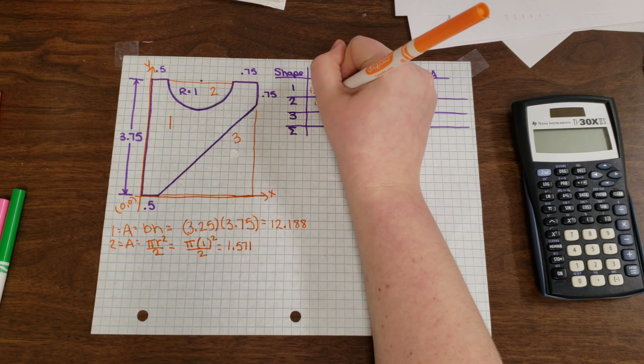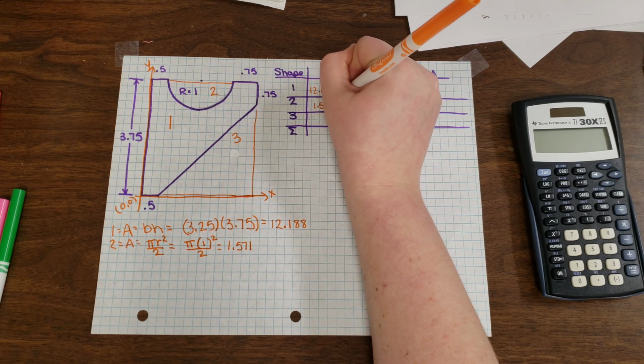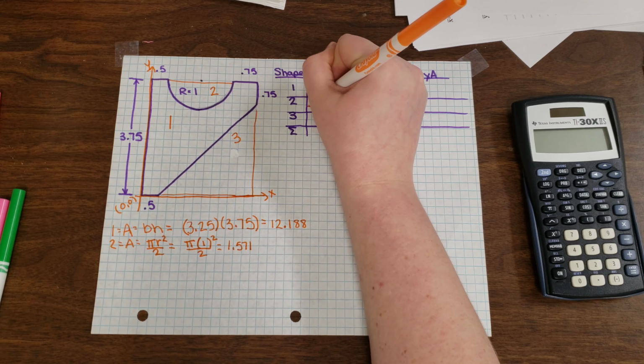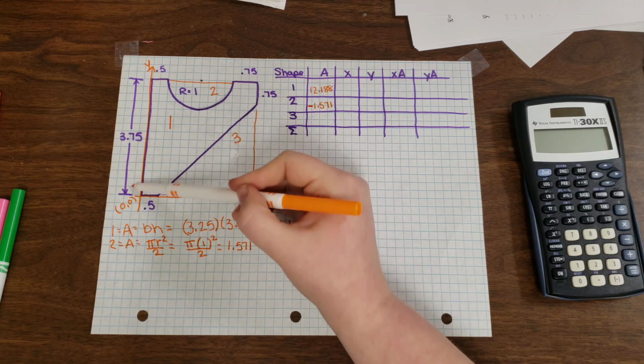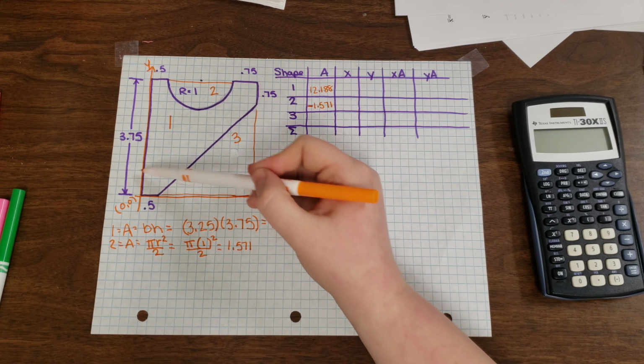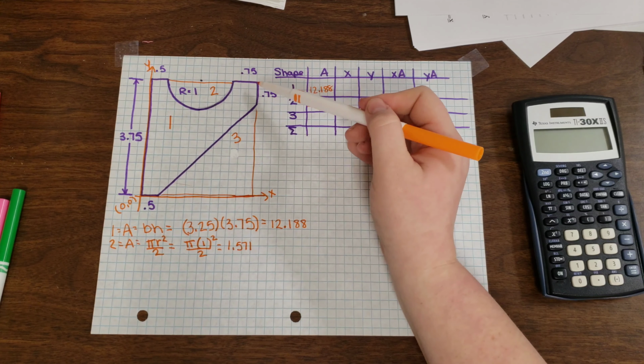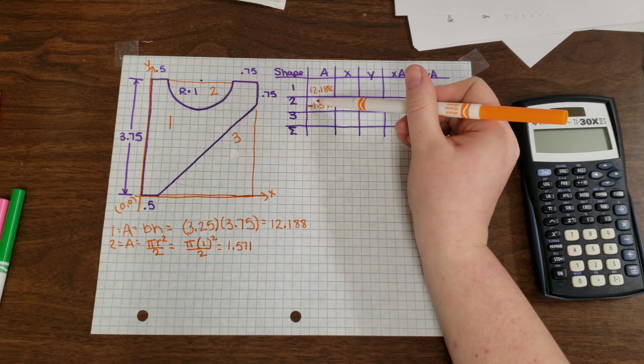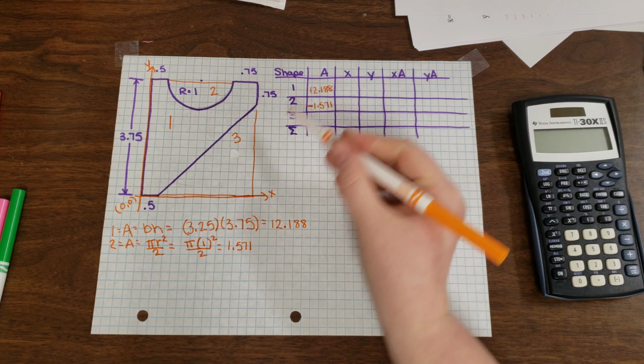Now, as I write this up here, 1.571, I'm going to make this area negative because it's not part of the original shape that I have drawn here in purple. I added it in. So at the end, we need to make sure that we subtract that area that we found.